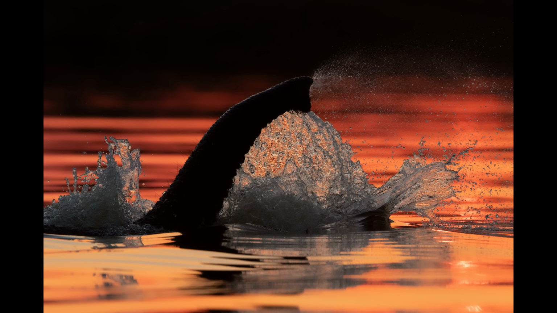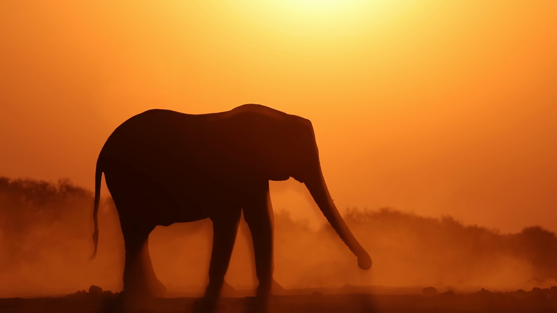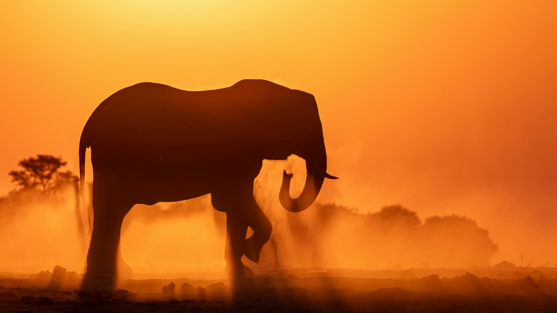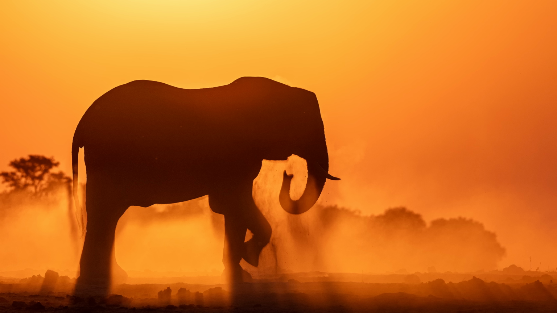It's crucial to expose for the background light. Don't worry about the details in your subject. Positioning is key when it comes to silhouettes. To get the best results, place the sun or bright light behind your subject. This will create a stark contrast between the dark subject and the bright sky, making for a striking image.